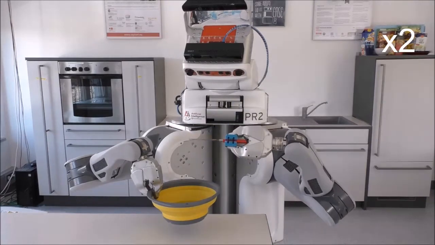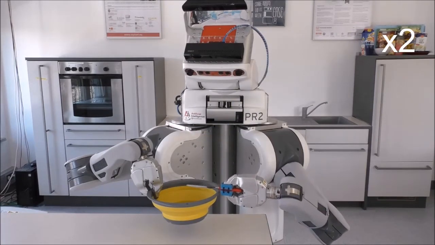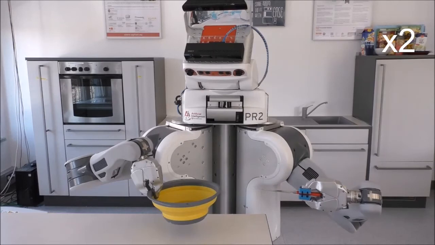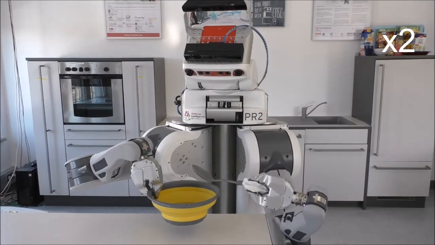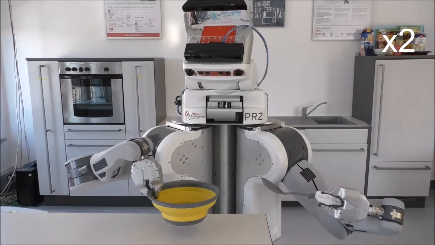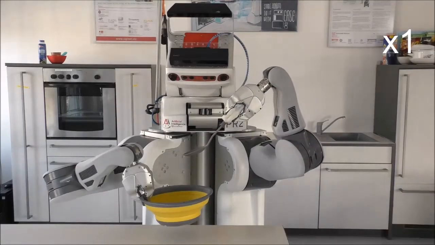Here we see scraping for the PR2 robot. Note that there are three phases of motion. Firstly, coming to 20 centimeters above the bowl, reaching the appropriate orientation, then moving down to press on the edge, finally scraping off. Here is scooping with four phases of motion.